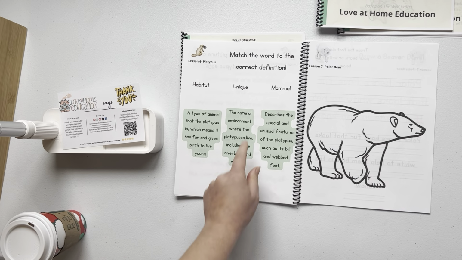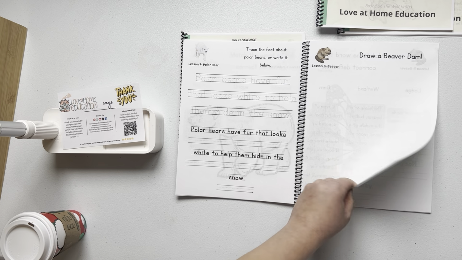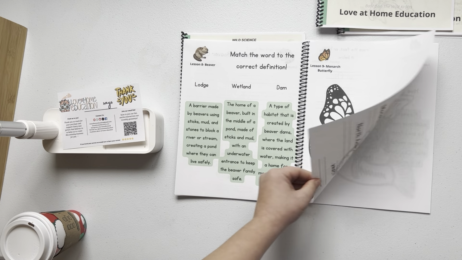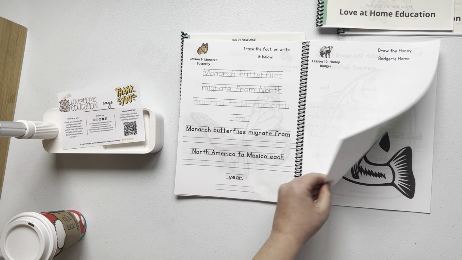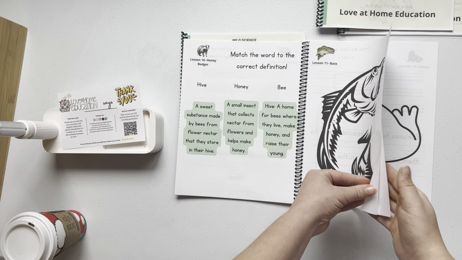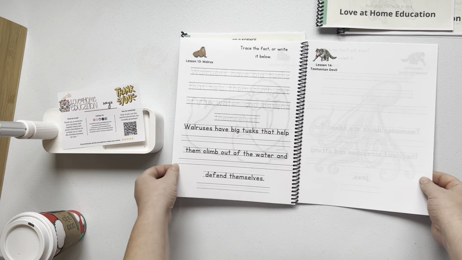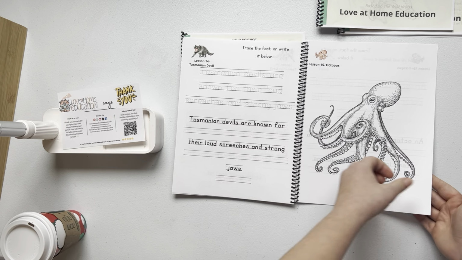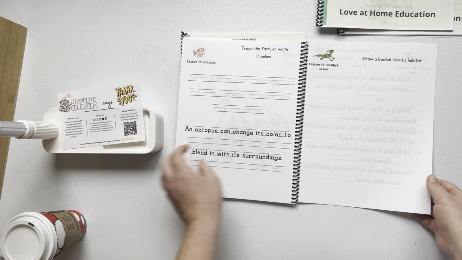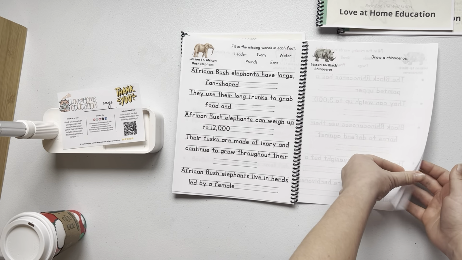There's some drawing ones. We've got some matching words to correct definitions, some tracing. As you can see, there are a variety of activities in here, and we wanted to make sure that was the case so that you could learn a variety of different skills along with this. This is good for science, handwriting, drawing, vocabulary, grammar, a lot of really fun things all in one curriculum.